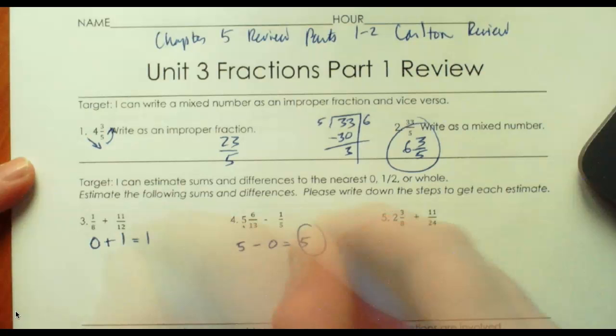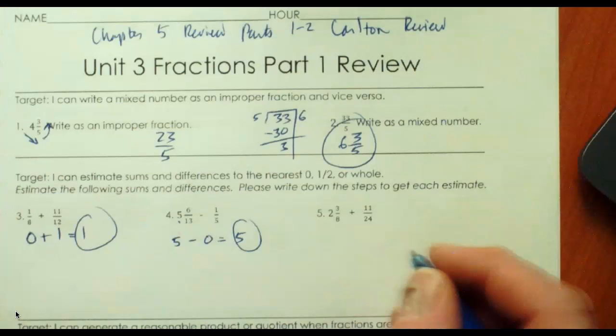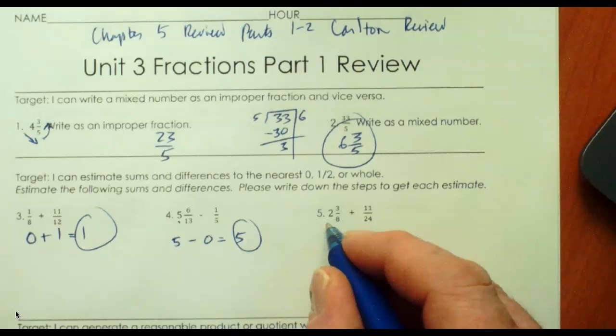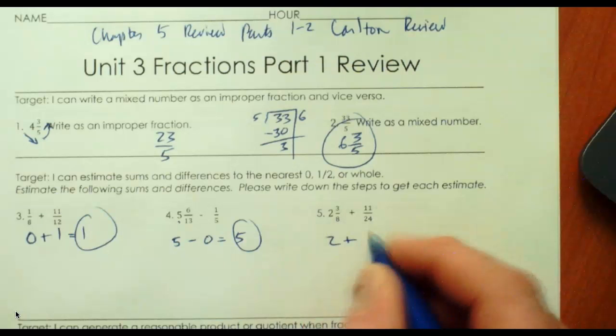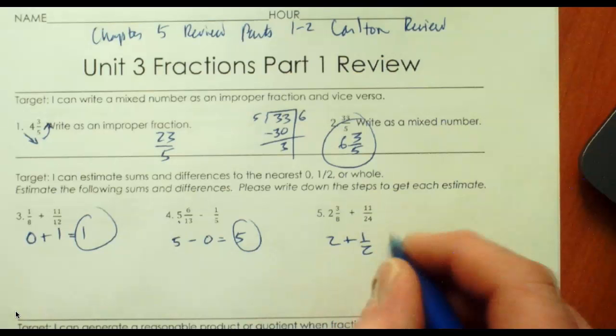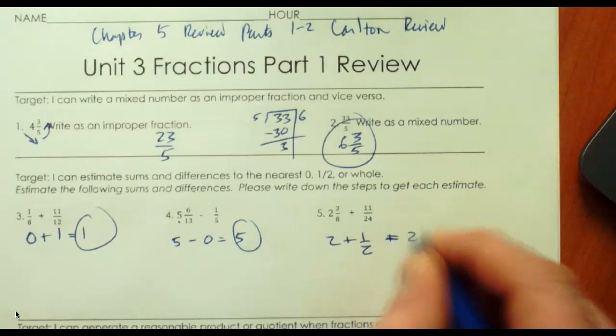There's my estimate. 2 3/8, is it closer to 2 or 3? Well, it's less than a half, so we're just going to call it 2. And 11 24ths, it's almost exactly a half, so we'll call that a half. 2 plus a half equals 2 1/2.